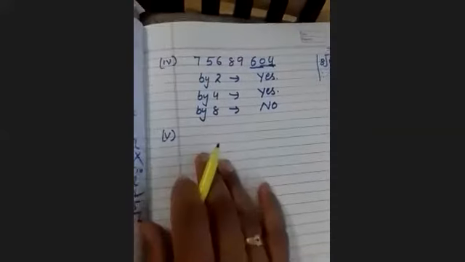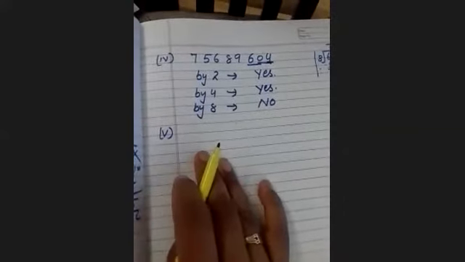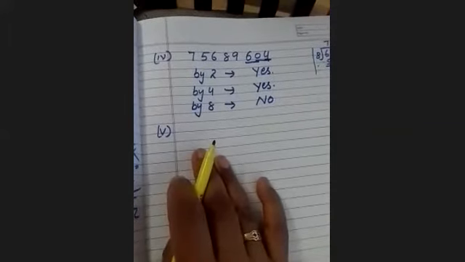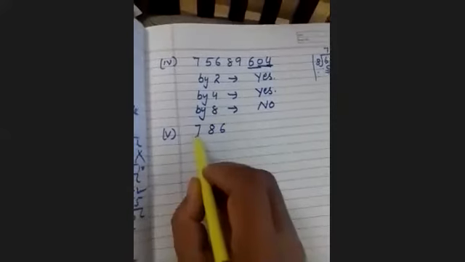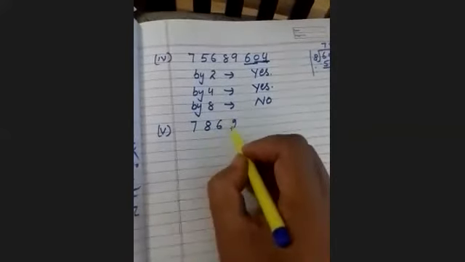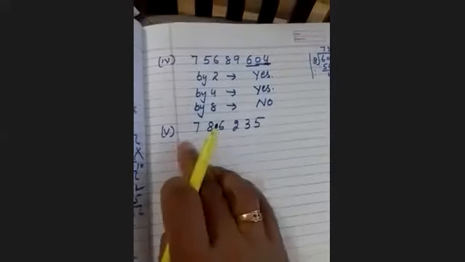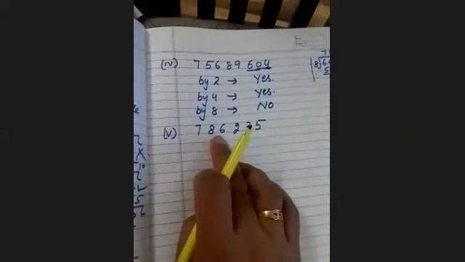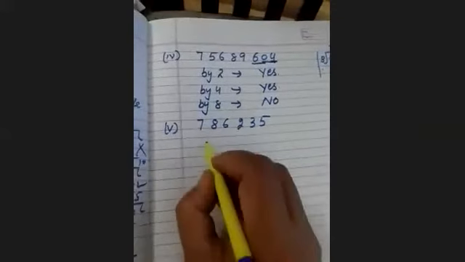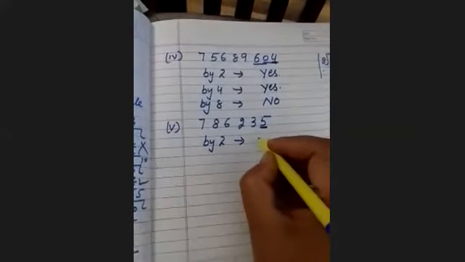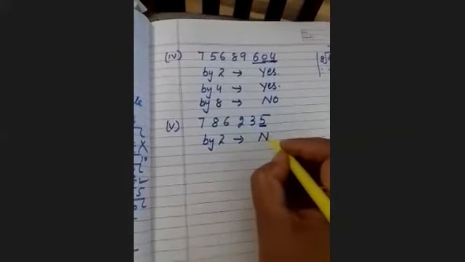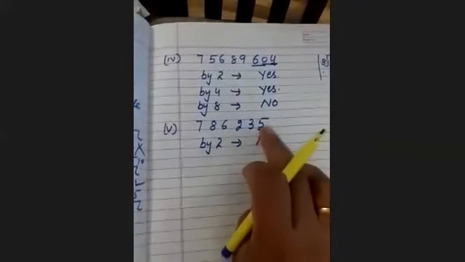Yes, students. Now next is the fifth part. The fifth part is 7,86,235. First we'll check divisibility by 2. The last digit is 5. So this number is not divisible by 2, because our last digit is odd.